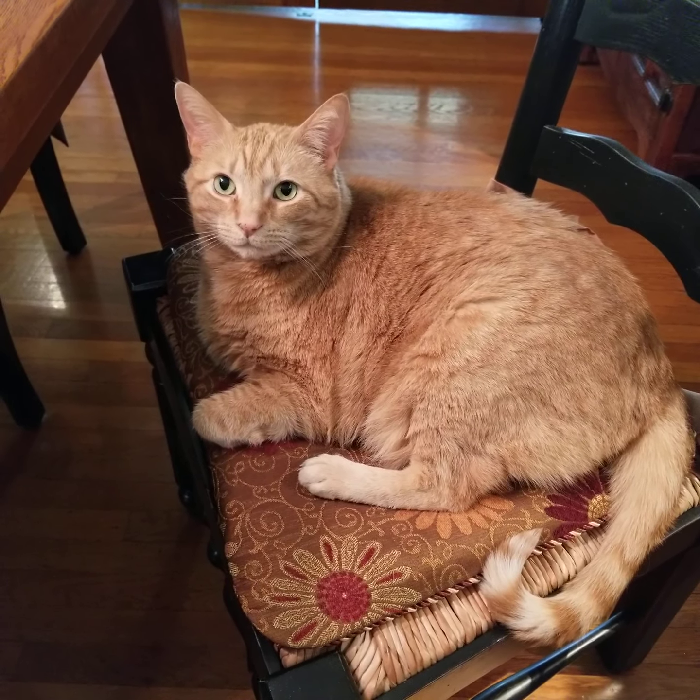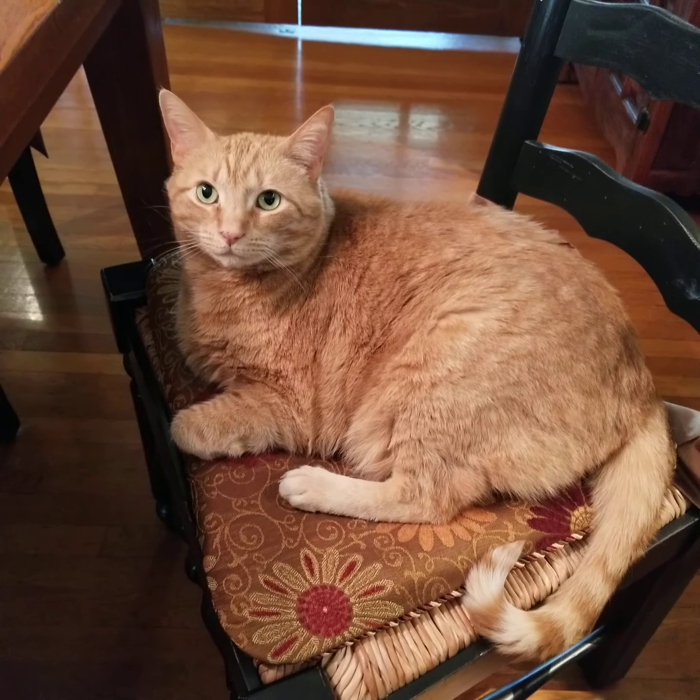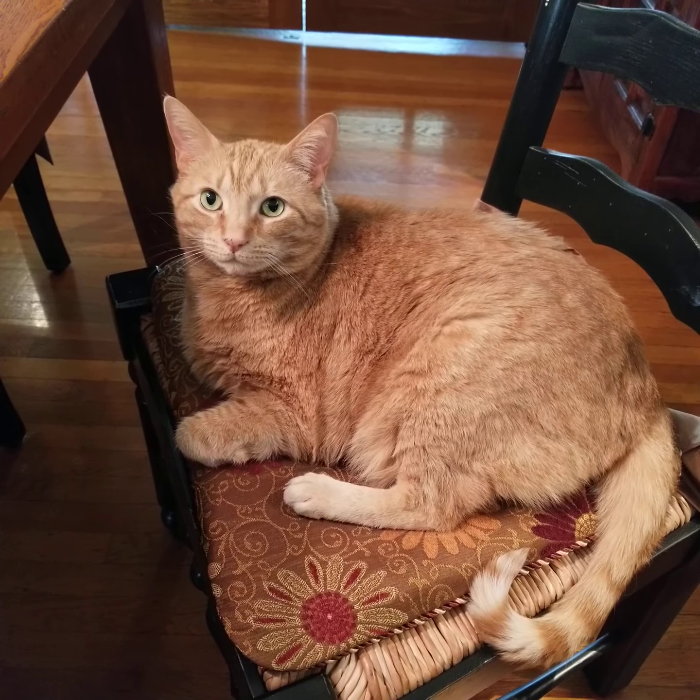Hey, look, Bruce the cat has come back to the math table. Bruce loves algebra. It's his favorite.